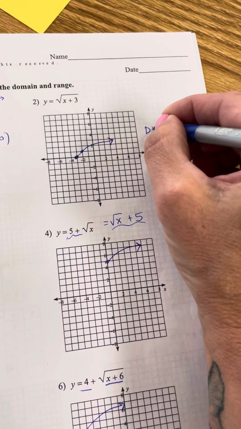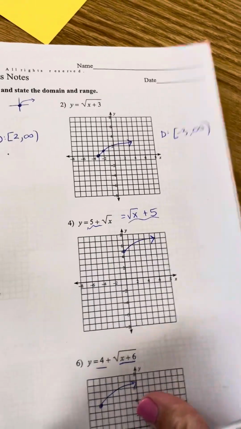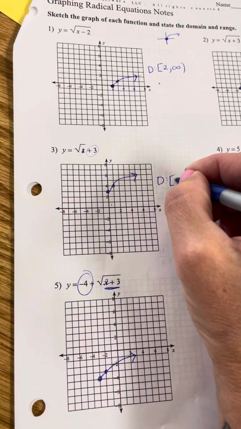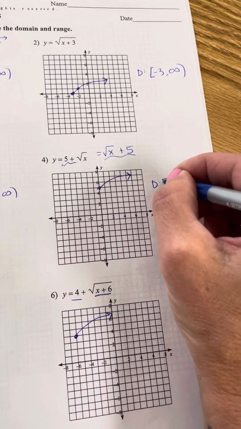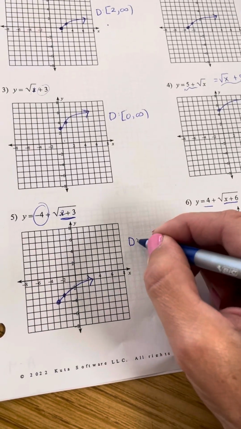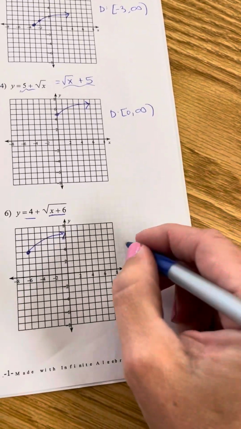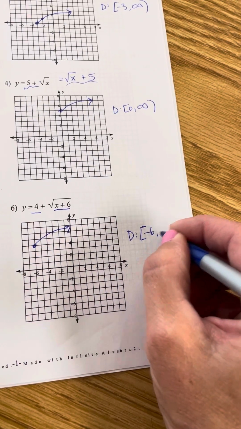This domain is an x value of negative 3 to infinity. So once you do your domains and then come back and check, this domain is from 0 to infinity. This domain is also from 0 to infinity. The x didn't move. This domain is from negative 3 to infinity. And this domain is from negative 6 to infinity.